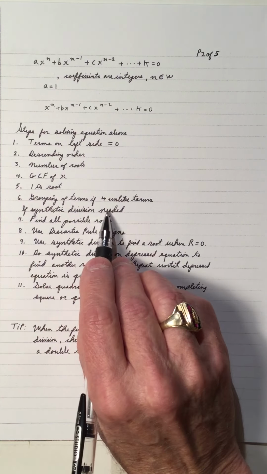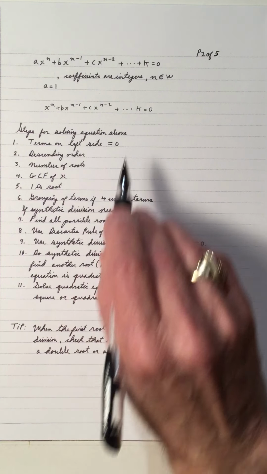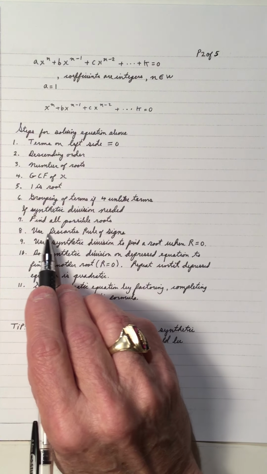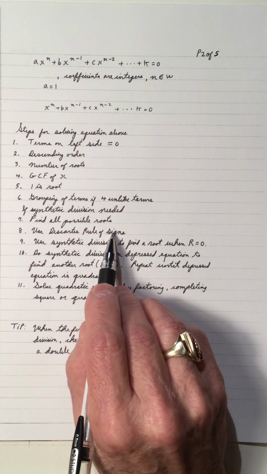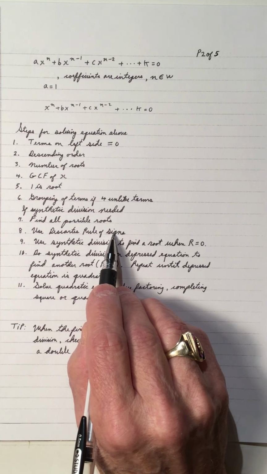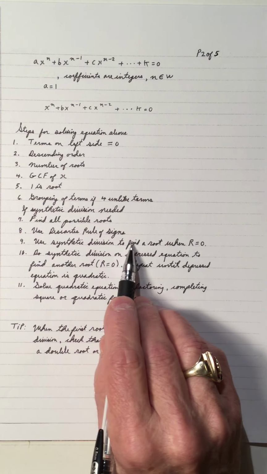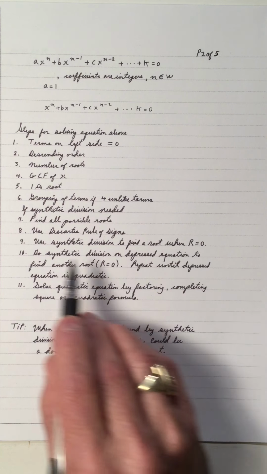And if synthetic division is needed, I will find all the possible roots by getting all the factors of k, which are the possible roots. Then I'll use Descartes' rule to find the number of possible positives, possible negatives, and possible imaginaries. And then I'll use synthetic division to find a root when the remainder is equal to 0.